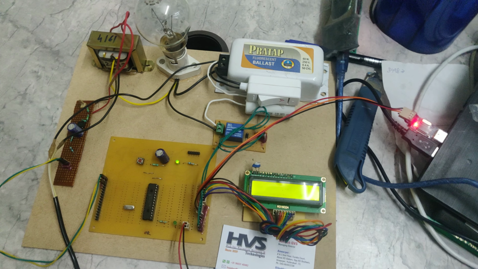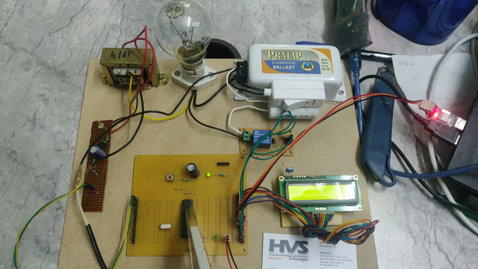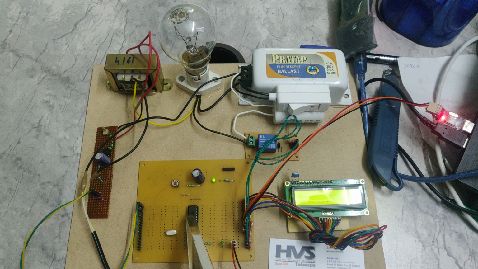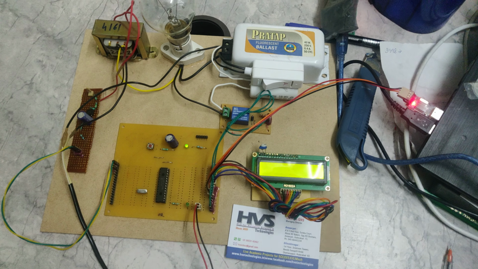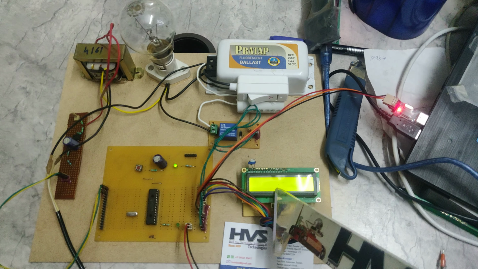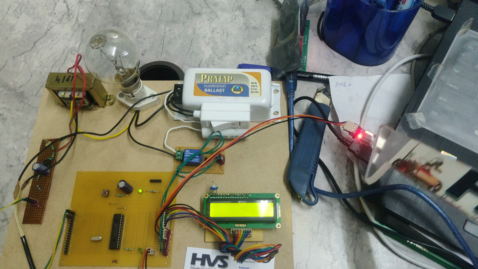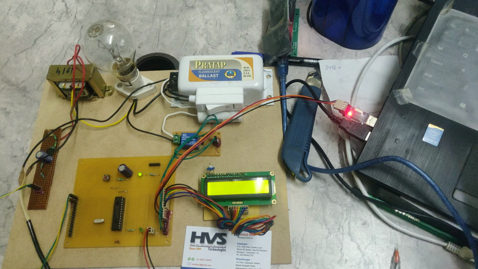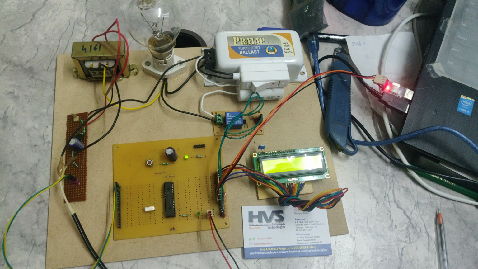Here we are demonstrating automatic power factor correction and plotting the power factor value on MATLAB. We are using the PIC microcontroller, the main microcontroller, which can read the voltage waveform and current waveform. It will find the phase difference between these two and find the power factor value, and display the same value on the LCD screen. It will also send the same value through this USB TTL to our laptop. On the laptop we will use a MATLAB code to plot the power factor value.